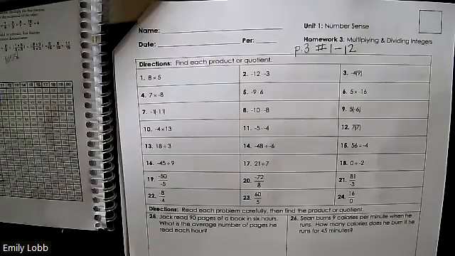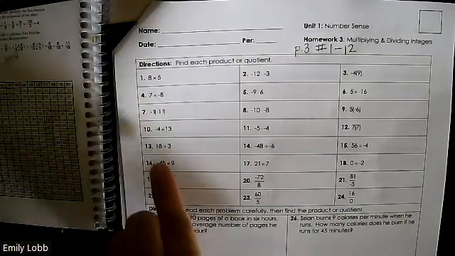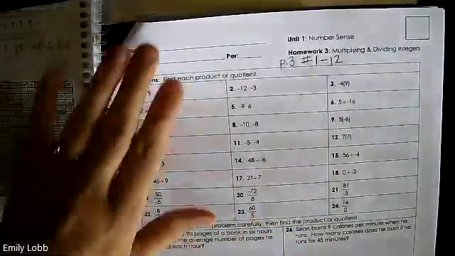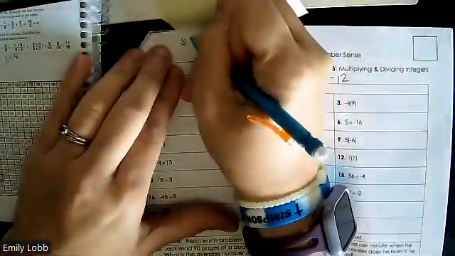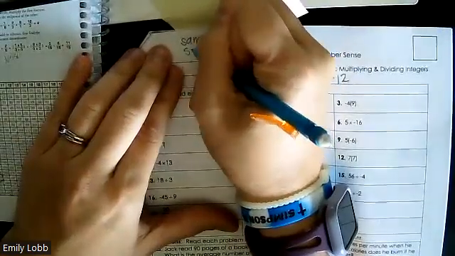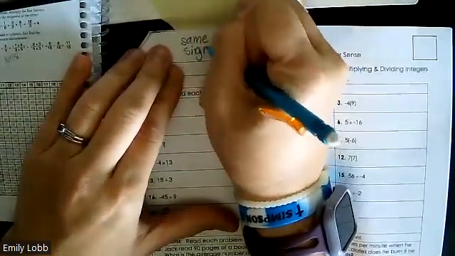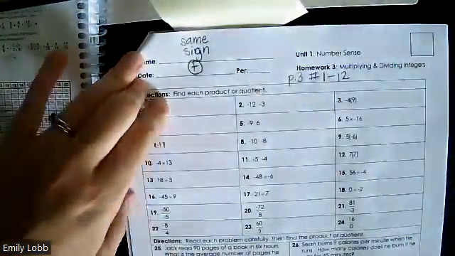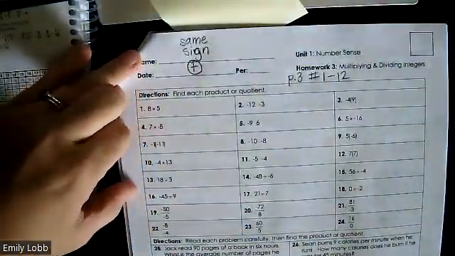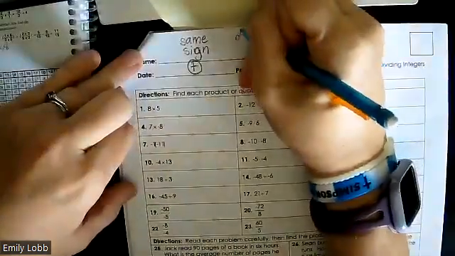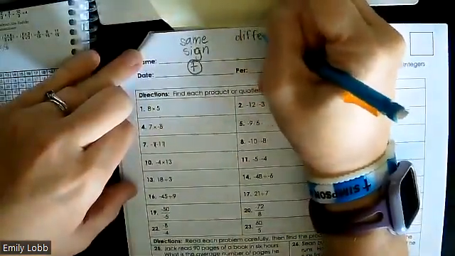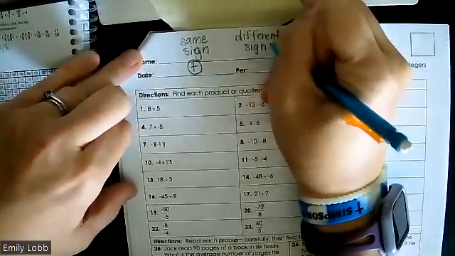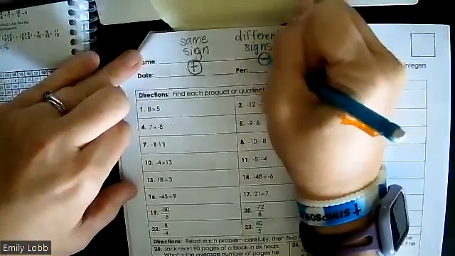But we are doing numbers 1 through 12. Remember, we just practiced these. These are just multiplication. If you need to write notes, you can write same sign, positive. And then different signs. If our signs are different, our answer is what? Negative. Very good.